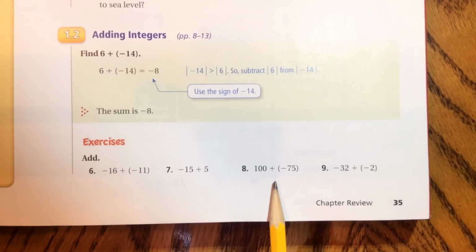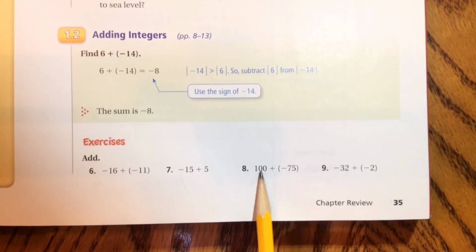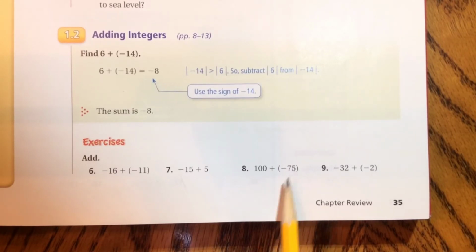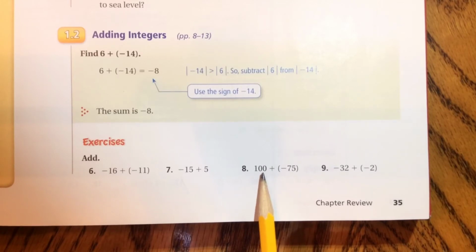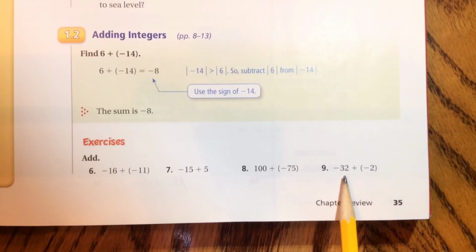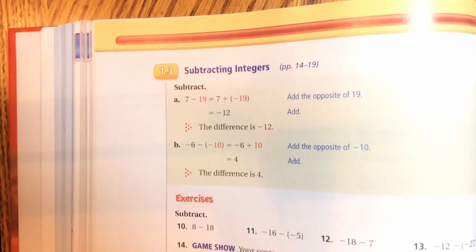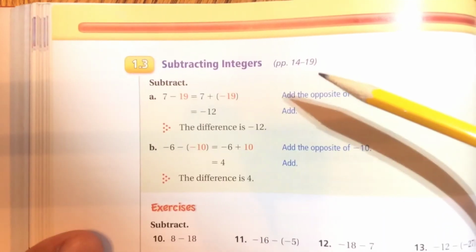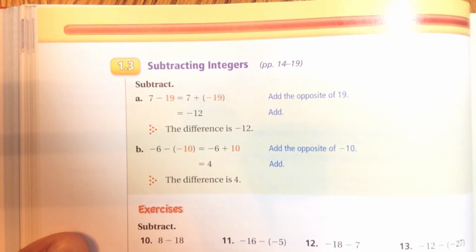For number 8, 100 plus negative 75, different signs. So we're going to subtract the numbers to get 25. And this time we'll keep it positive because the 100 has the larger absolute value. So positive 25. And then finally on this page we have negative 32 plus negative 2. Same sign. So we're going to add the number parts to get 34. And we're going to keep the sign. Negative. So negative 34. The next section was subtracting integers, which we treated much like adding integers.